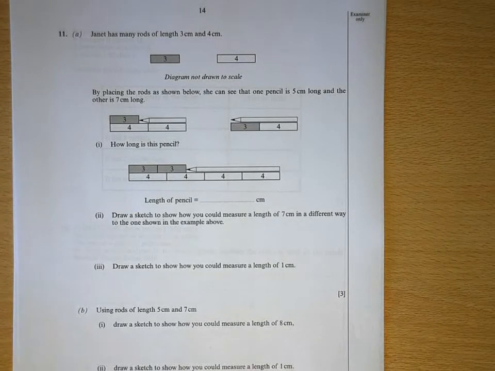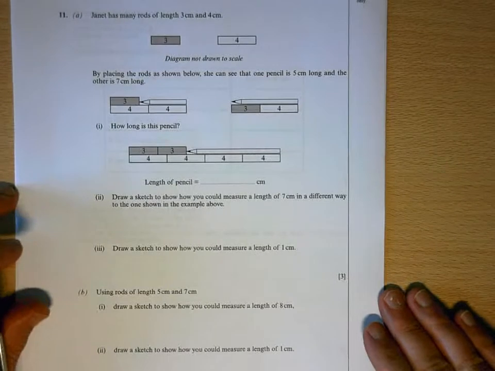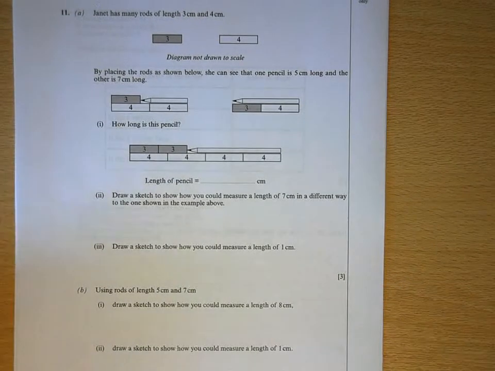Alright, well, our D grade is safe, so we're moving into the questions now we need to get right in order to secure the grade C. So this is one of these understanding questions where you really get your head around exactly what's going on.